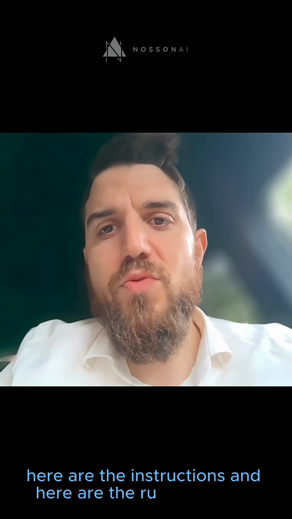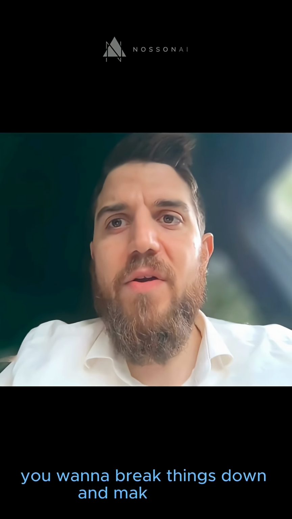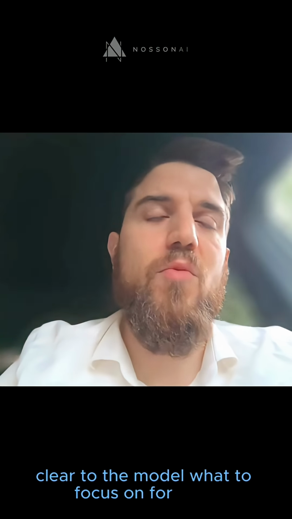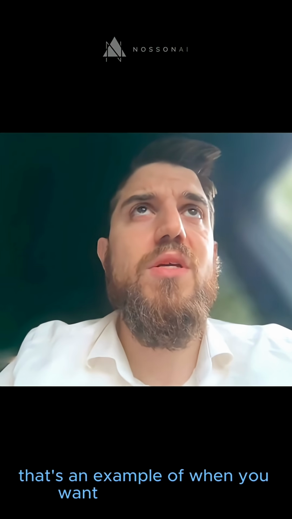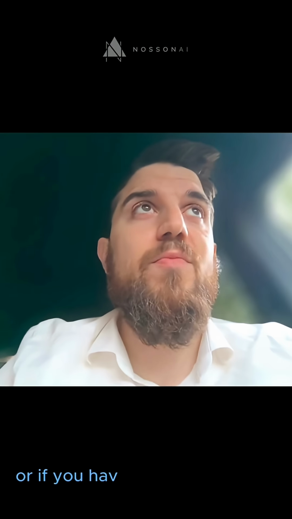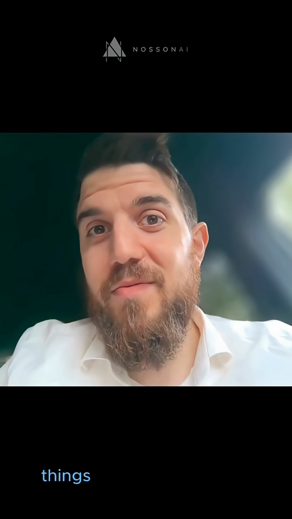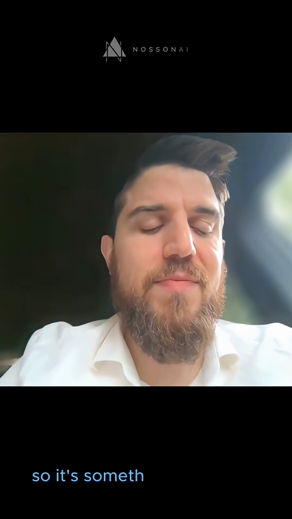Let's say you want to say, here are the instructions and here are the rules. And here, if you want to break things down and make it very clear to the model what to focus on for what, that's an example of when you want to use XML tags. Or if you have a prompt within a prompt, that type of thing, where things are complicated. And if you're writing a lot of prompts, things can frequently get complicated. So it's something to keep in mind.